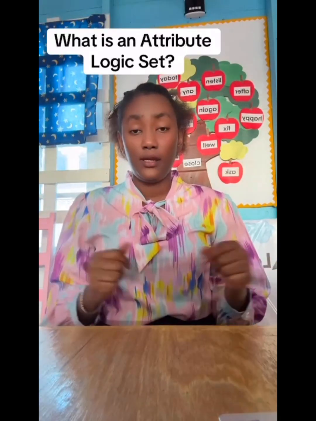Now, in your mind, you may wonder, what is an attribute logic set? An attribute logic set is a group of shapes or objects that belongs together. Why do they belong together? Because they share the same feature or rules.